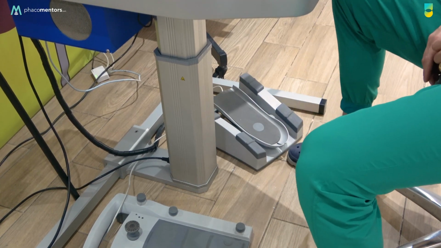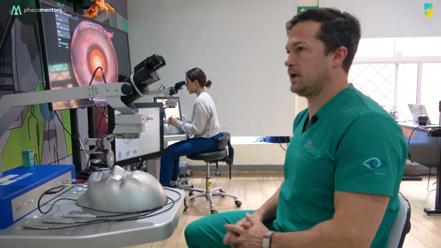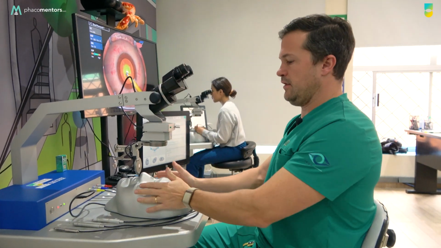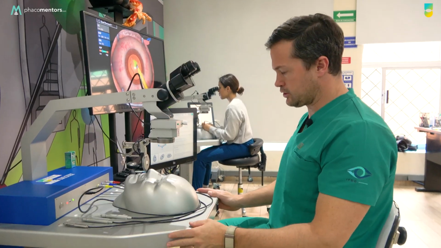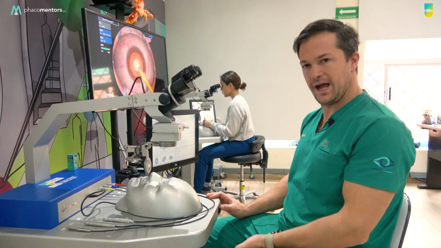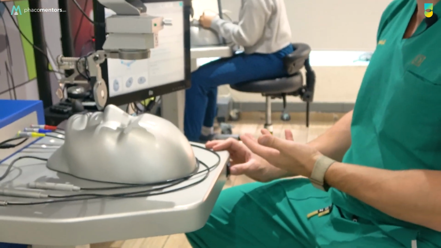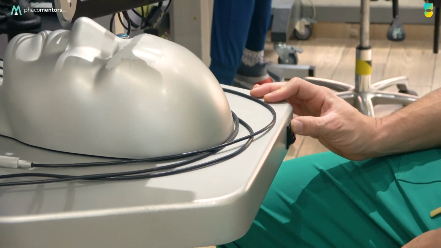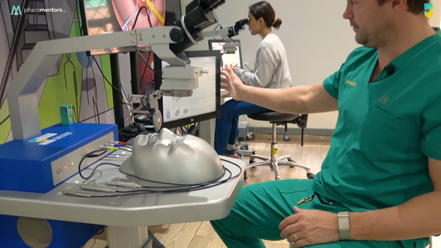Okay, good. So again, important in the hardware: how to turn it on, how to manage the microscope, the head, the instruments, and the foot pedals. Also in the hardware, it's important that you have a button here to control the height of the table. It depends on your ergonomics and your stature how you're going to control the height of the table. So right now, we can also go for the software.